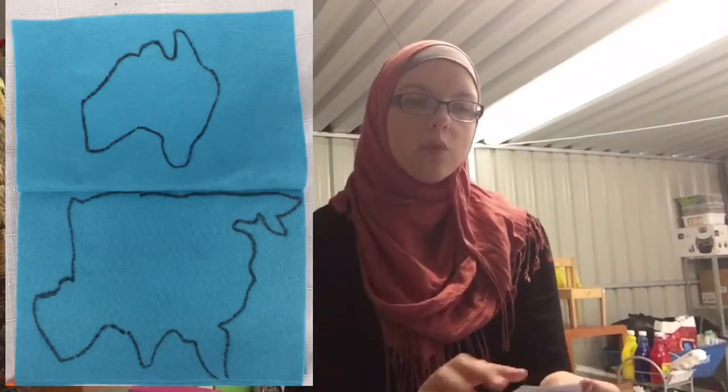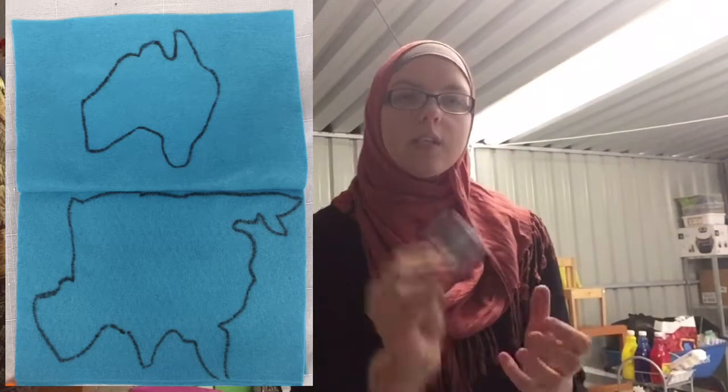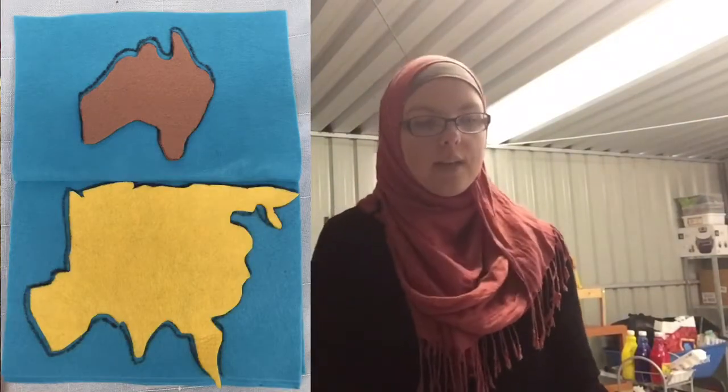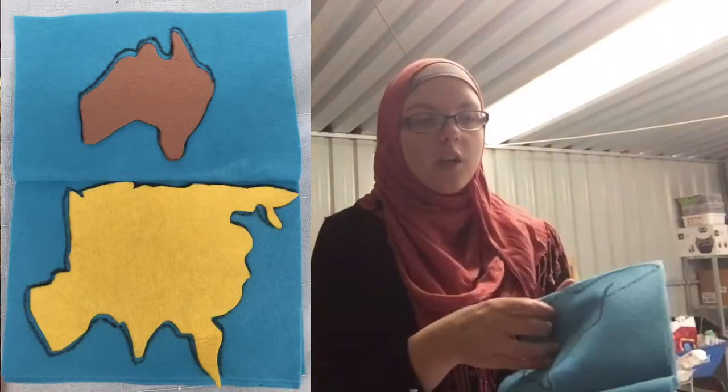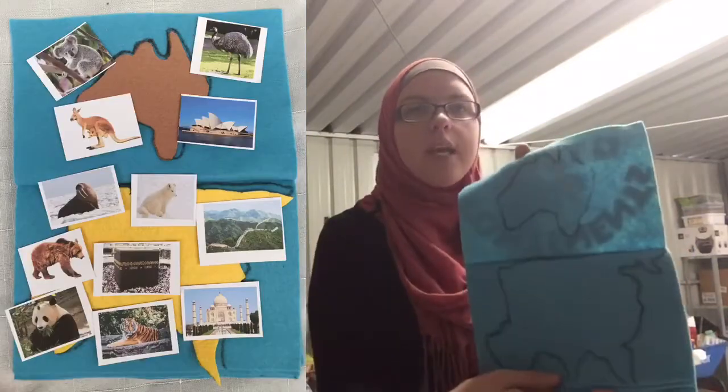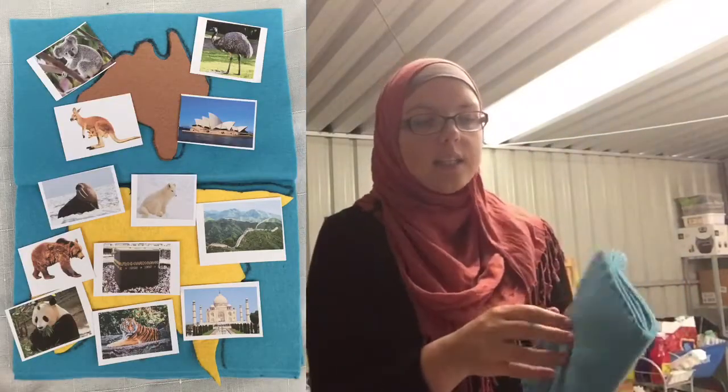So for Asia, I put the Great Wall of China, some animals, different places, just a few. And then as they work through this book, they'll put those on the right pages. And then there's a little pocket at the back for all the things to go back into.